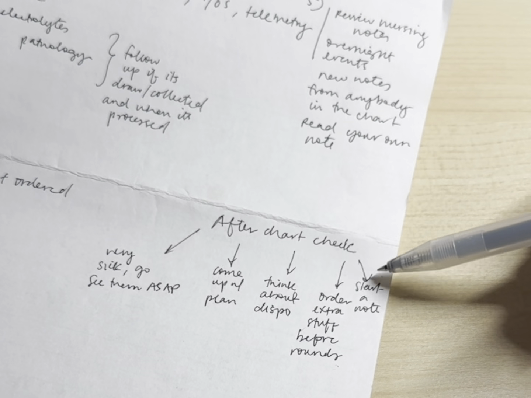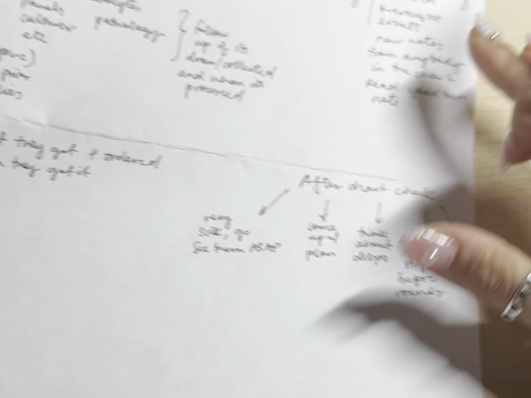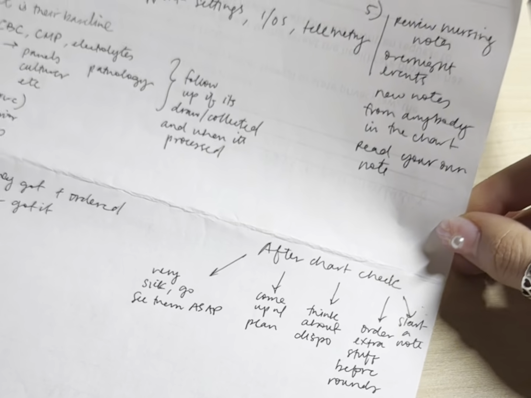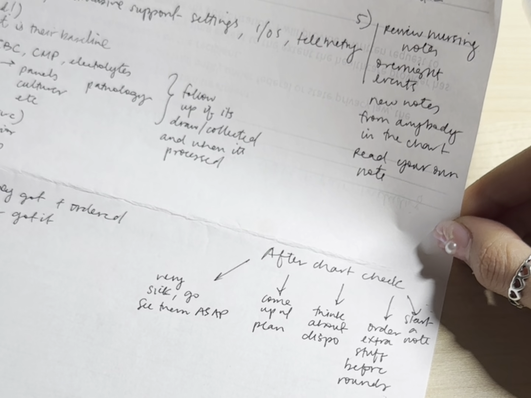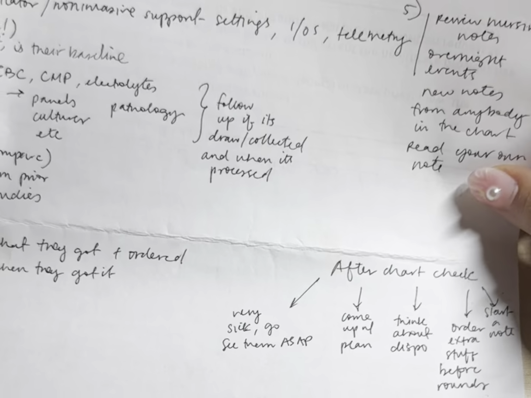Lastly, you start a note. So I put a note in there just so that I know that is my patient, and then I have a note to complete. Okay, so that's it.